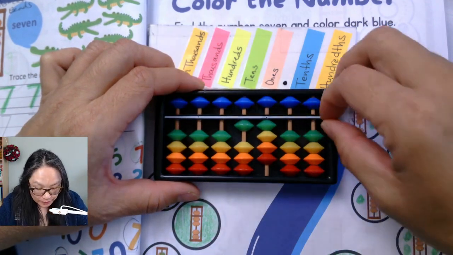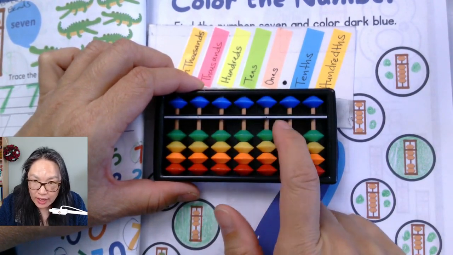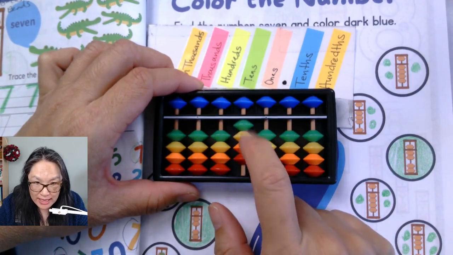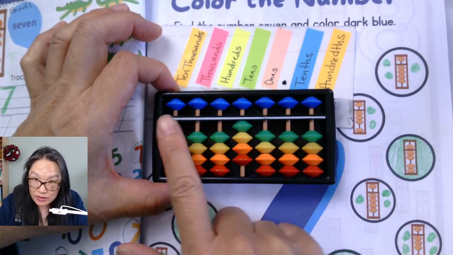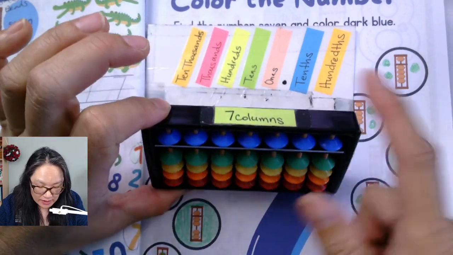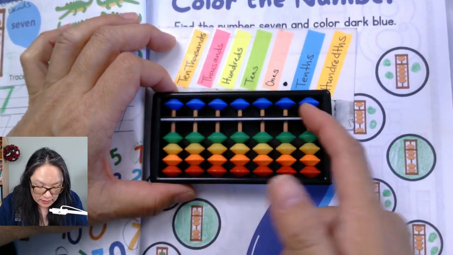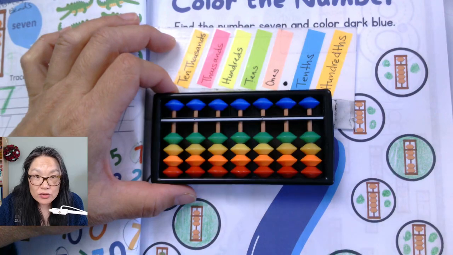Okay. So what we're doing here, you can count higher. We have 10, 20, 30, 40. Now we're counting by tens, and then after we count by tens, we can count by hundreds, thousands, and 10,000. This specific abacus is only 7 columns, right? So this is 0. So we know how to use the abacus, right?